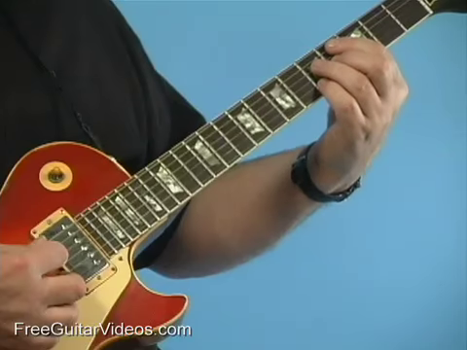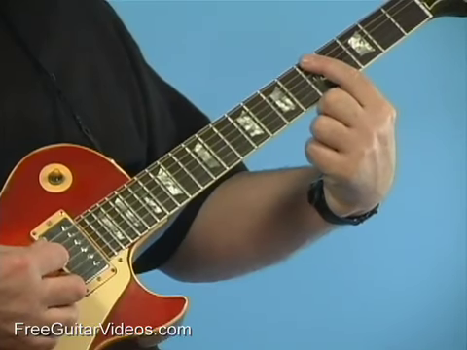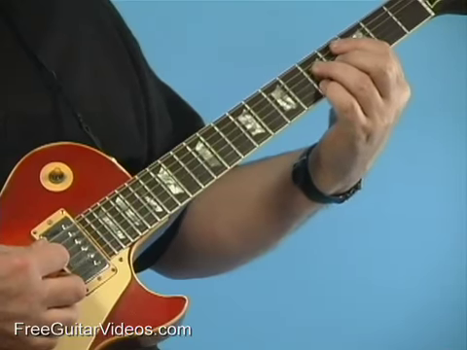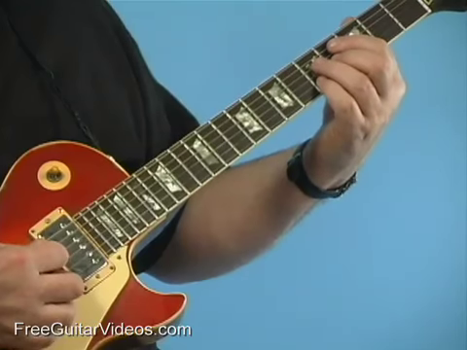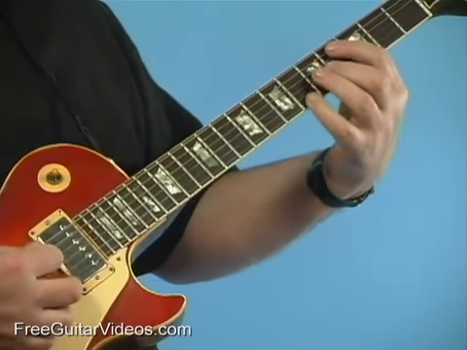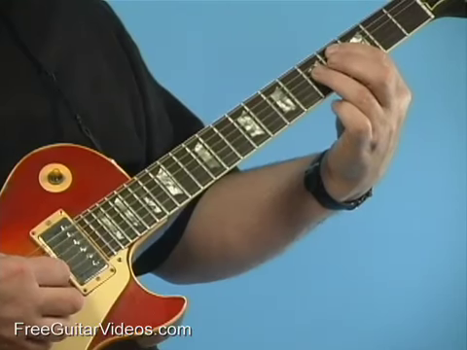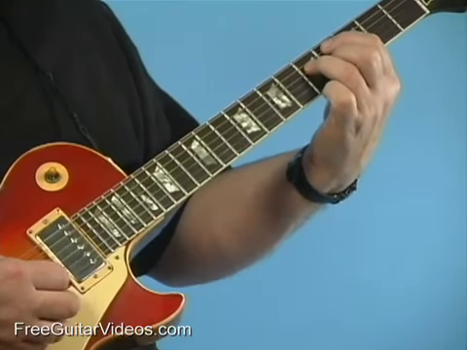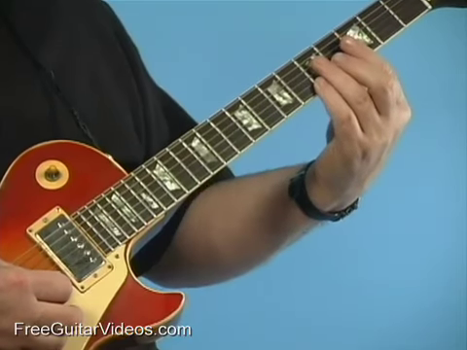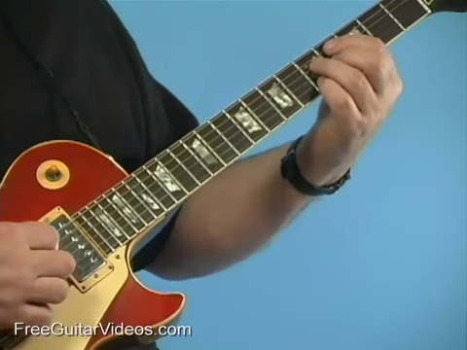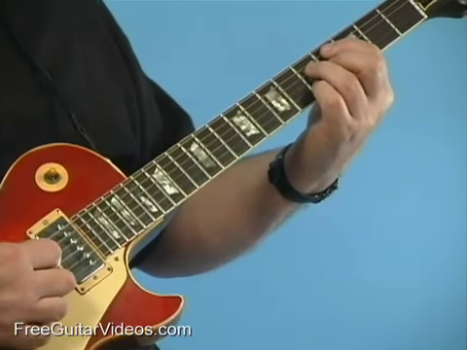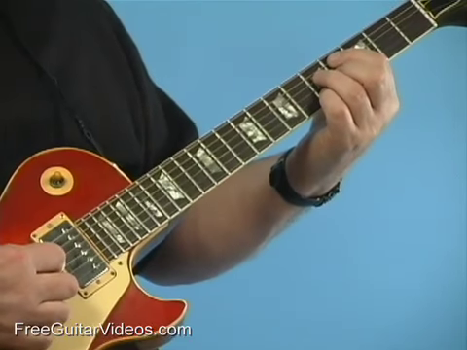Here's our chord. This is the 5th fret right here. This is an A9, and I think of it as the 1, 3, 2, 4. First finger, third finger, second finger, fourth finger. And this is a really cool sounding chord. It has a strange distinction, however, of not having a root.